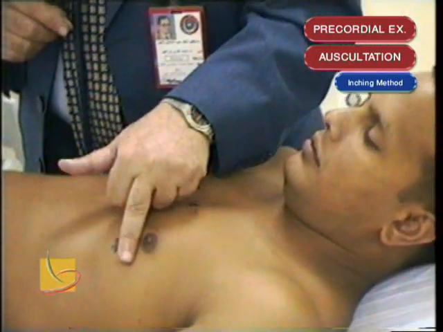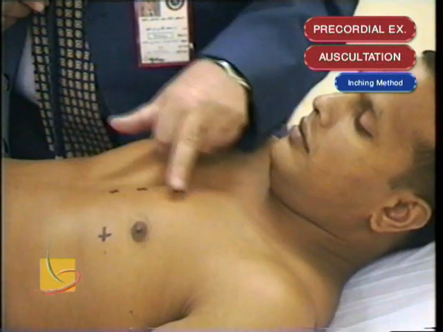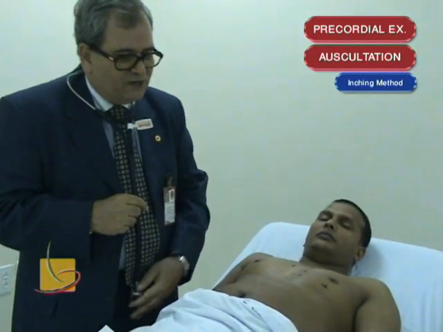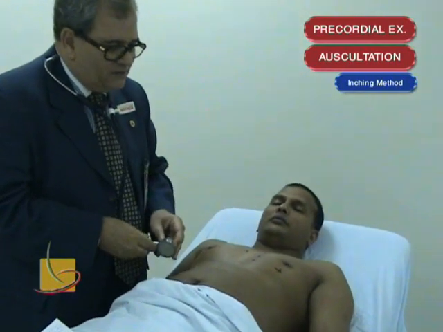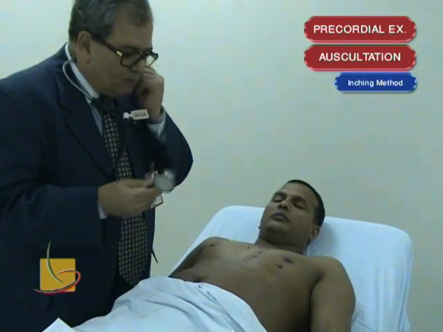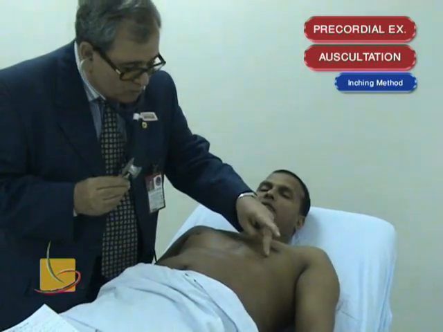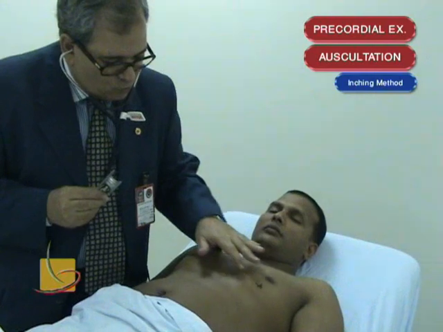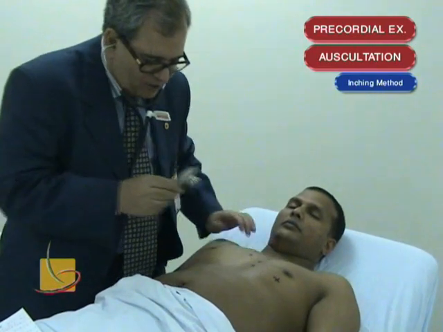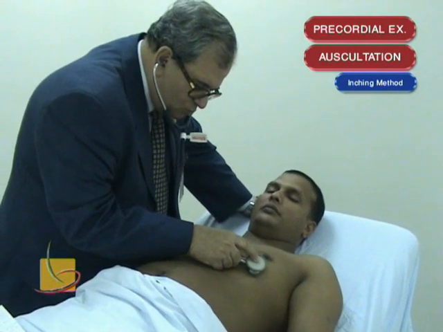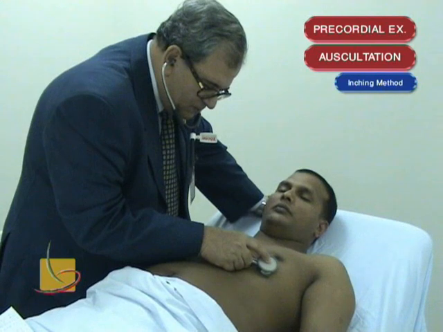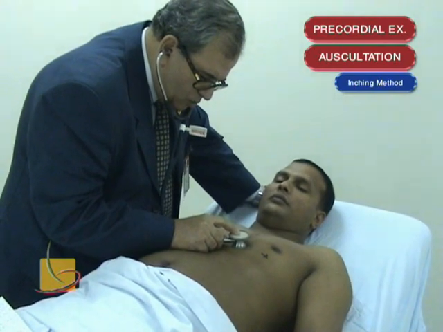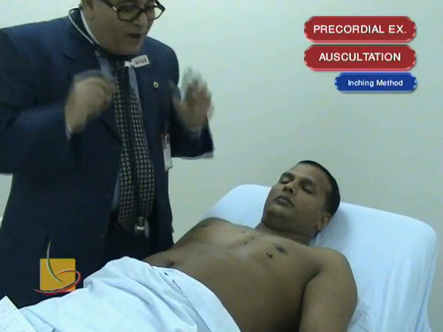So once again, we appreciate the first heart sound better in the mitral area and the second heart sound in the pulmonary area. What is after that? We have to find if there is an additional heart sound like S3 and S4, and this is accurately done by the bell of the stethoscope only on the mitral and tricuspid areas. It has nothing to do with the base, because S3 and S4 are related to the left ventricle and right ventricle. So S3 and S4 should be appreciated in the diastolic phase in the mitral area and in the diastolic phase in the tricuspid area.